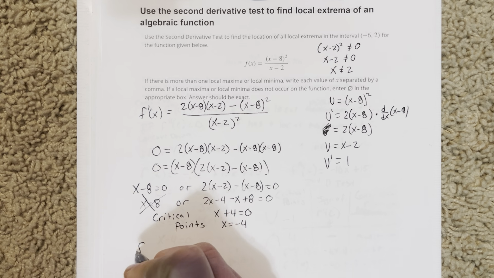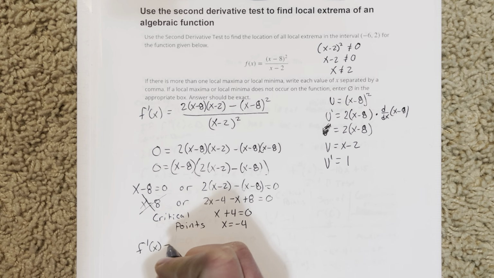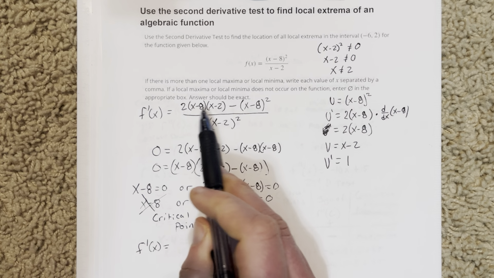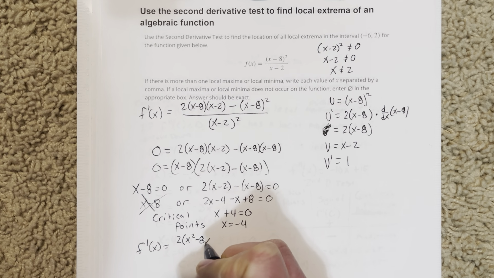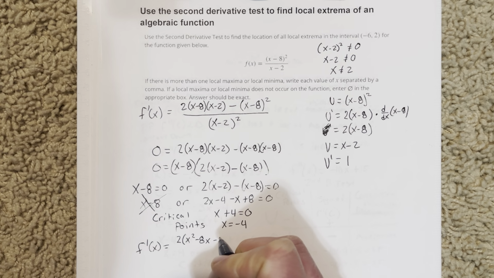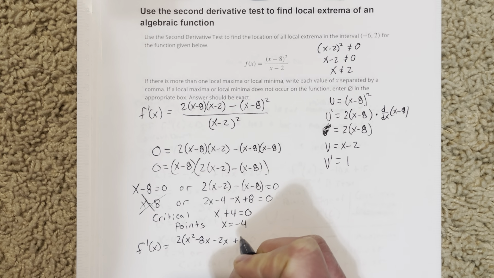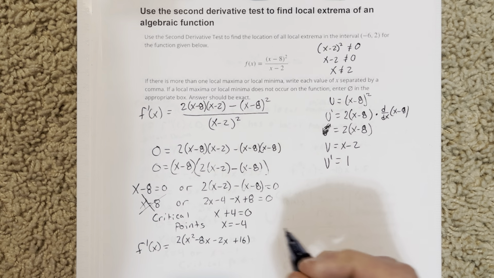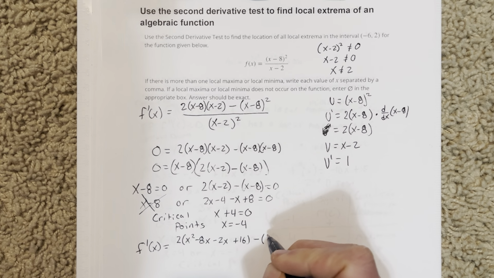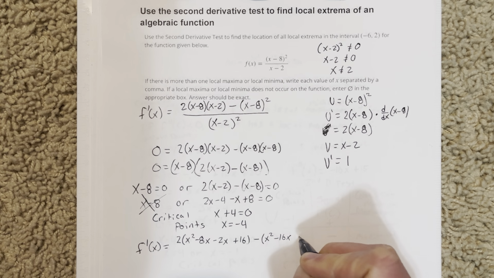We're going to write that f prime of x is equal to, if I multiply this, we would have 2 times (x^2 - 8x - 2x + 16), just multiplying these two together. This piece would then be minus (x^2 - 16x + 64).